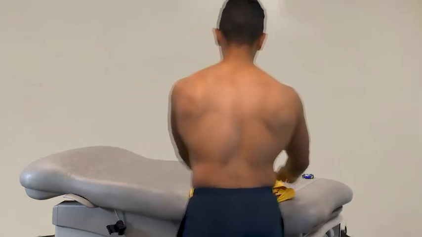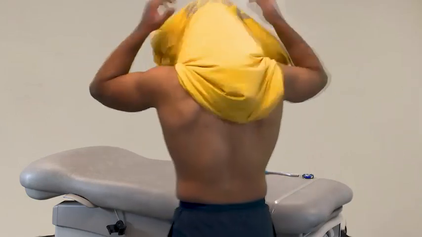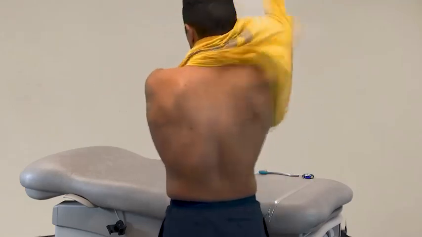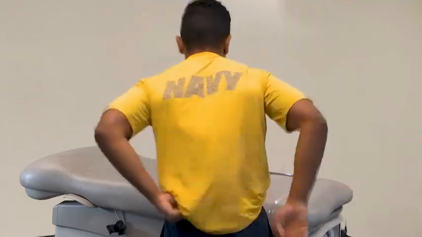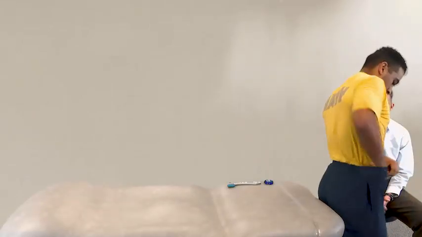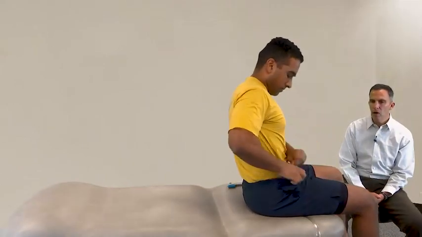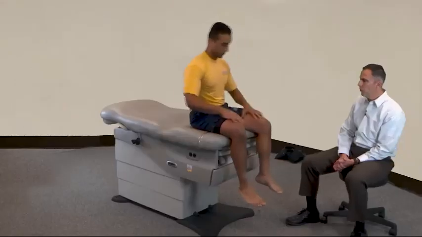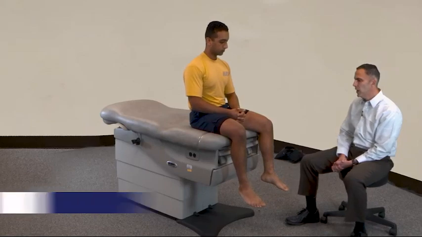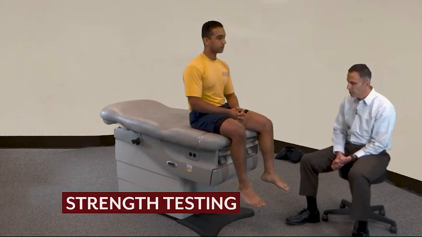You can ask the patient to put their shirt back on. Then we will move on to our neurovascular testing. You ask the patient to have a seat on the examination table. For the lumbar, we're looking at the L4, L5, and S1 nerve roots, and we will test the strength, followed by the sensation and the reflex.